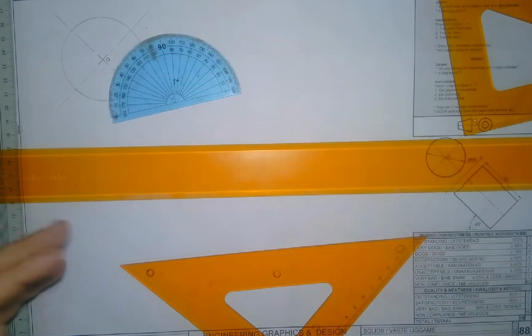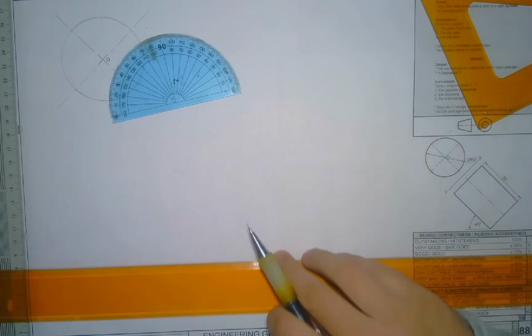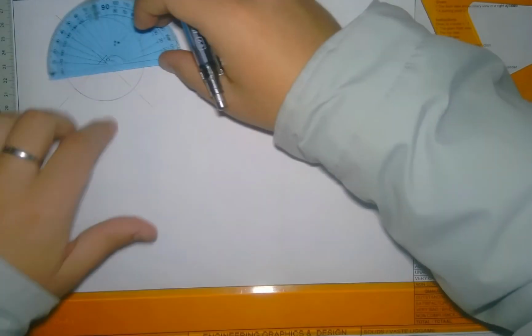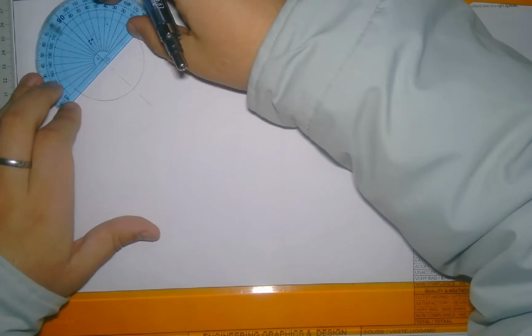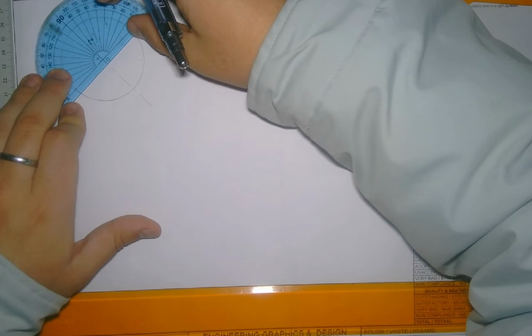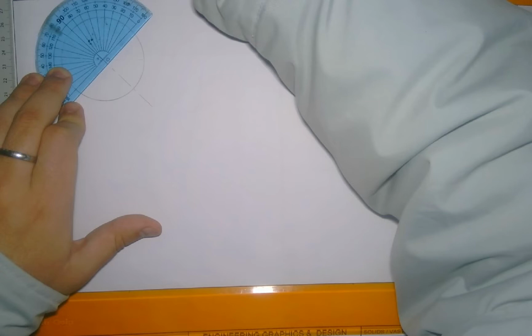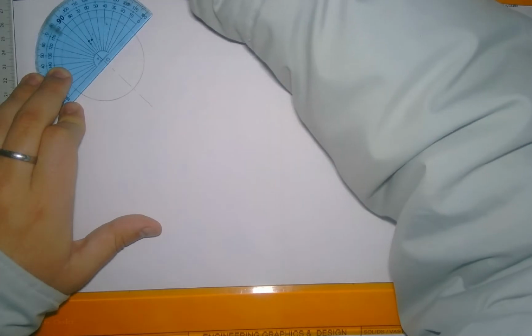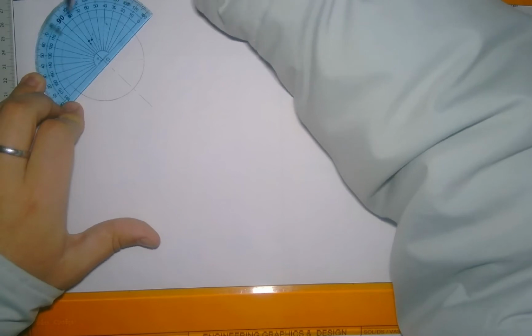So you take your protractor. Is there another way you can do it? You take your protractor, you set it down over there. One way you can do it is 30, 60, 90, and so on.